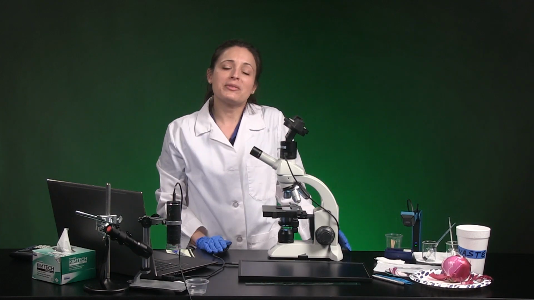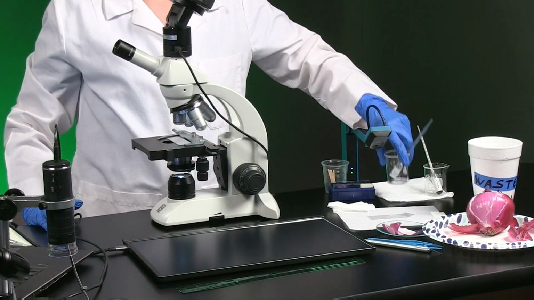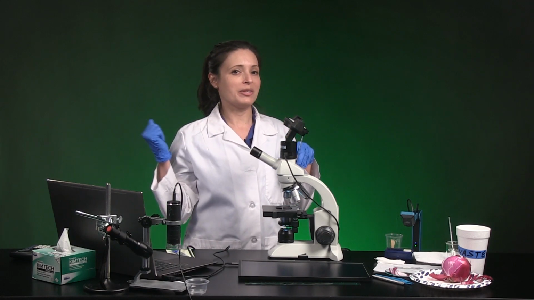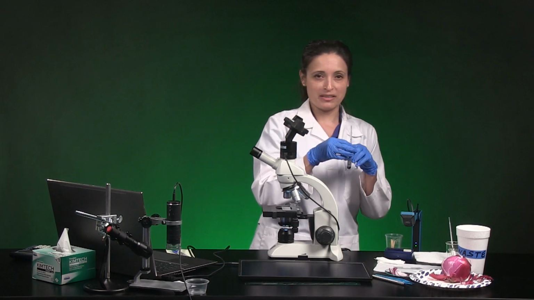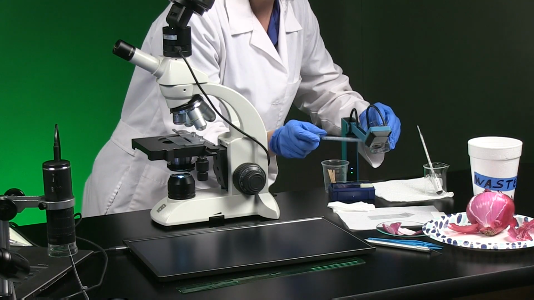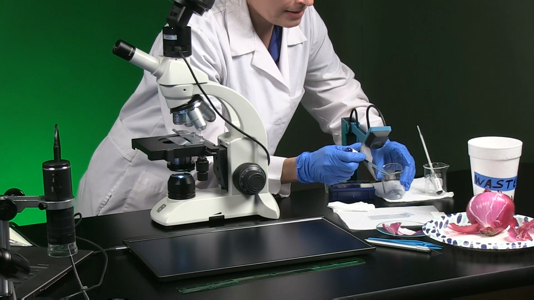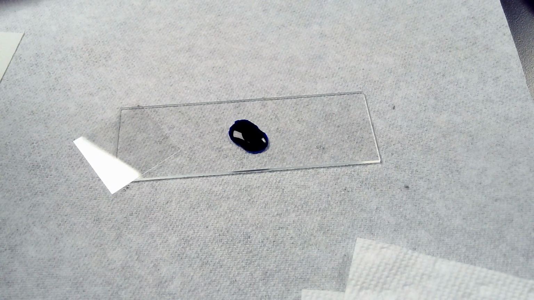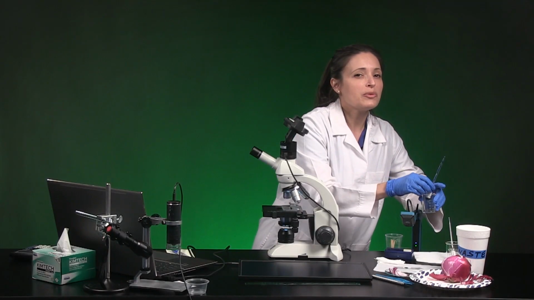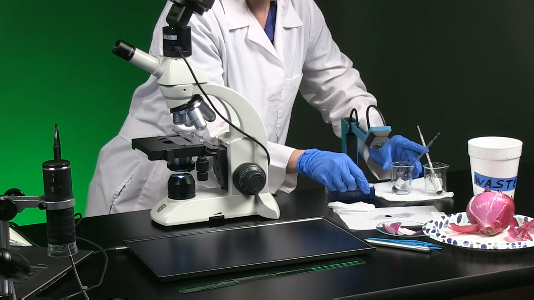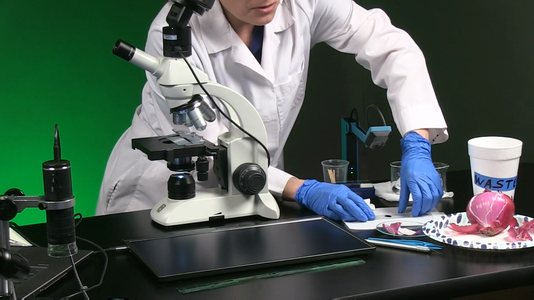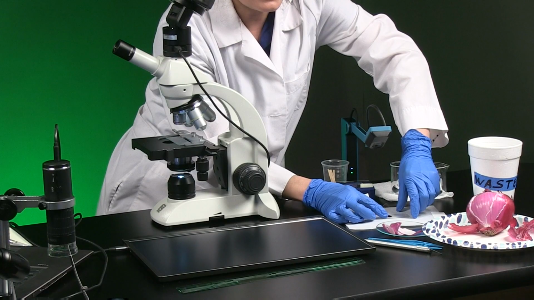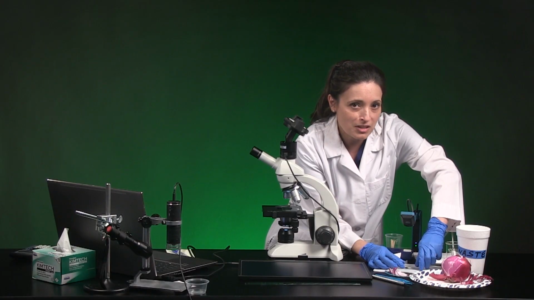I'm preparing a wet mount slide with methylene blue stain. Whenever you prepare slides with stain, use a lab coat and gloves if available. I'll add 2 drops of methylene blue stain over the smear. Not too little and not too much liquid, because there should be just enough stain to cover the area between the cover slip and the slide with little or no extra liquid escaping from under the cover slip once I place it.